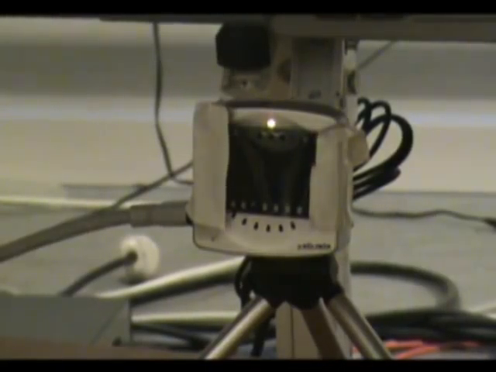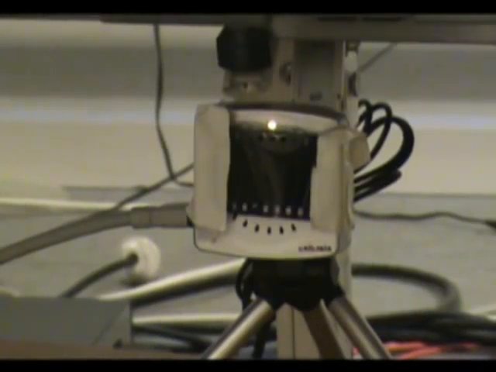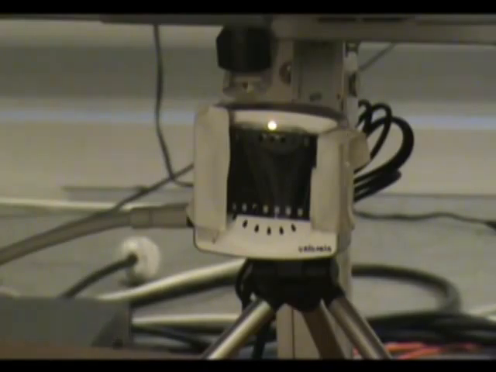This is the camera, which registers any interaction with the screen by using a technique where objects placed on the screen reflect more light than the background. This technique is called diffused illumination. The camera is outfitted with an infrared filter, which blocks out all visual light.